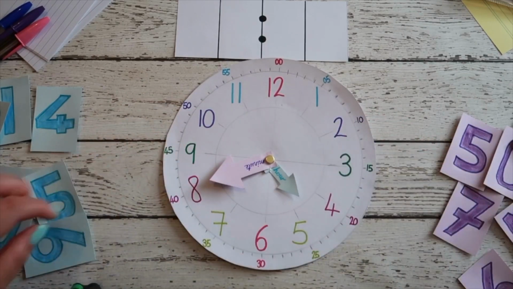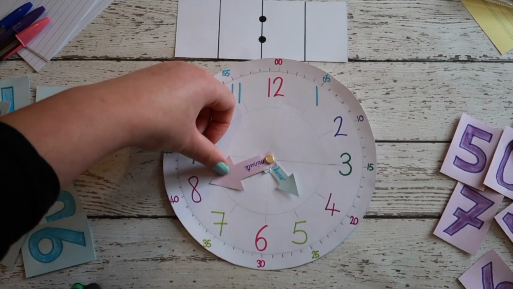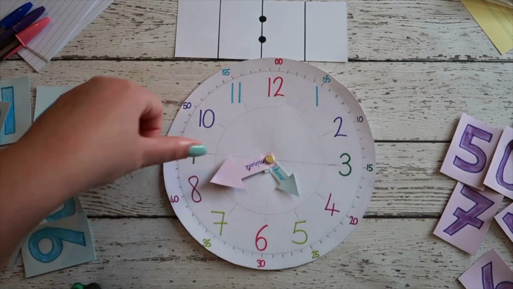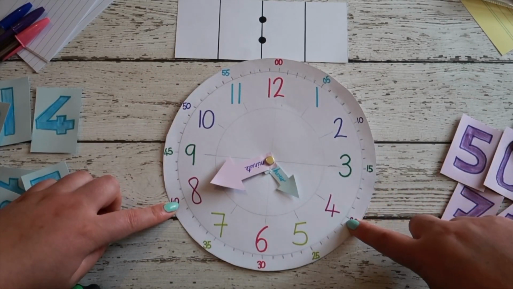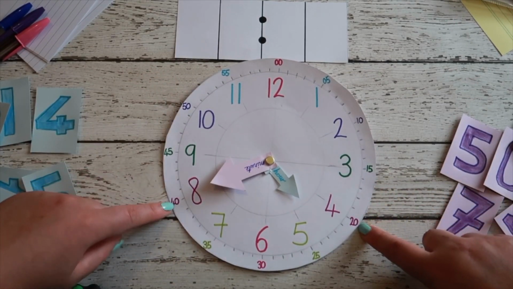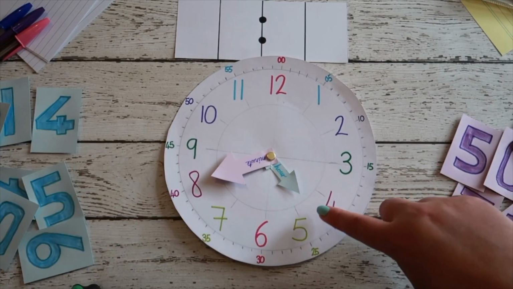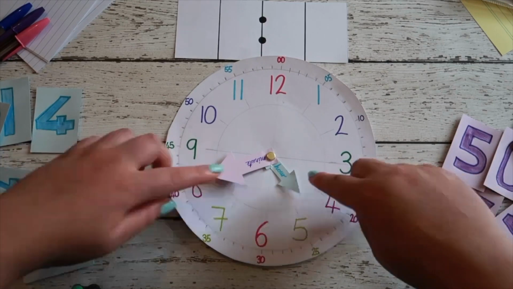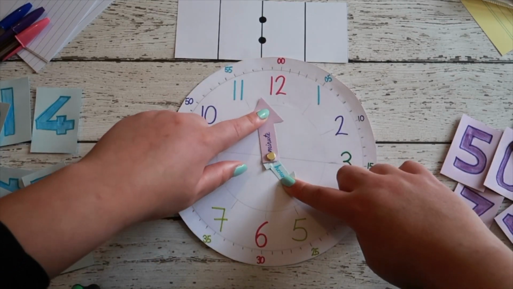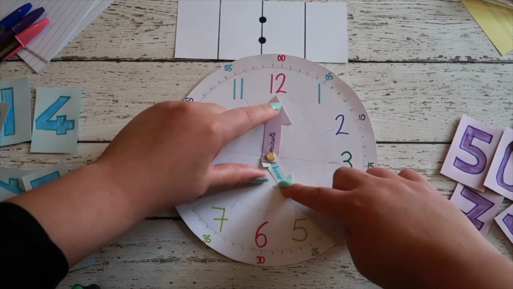Let's try one more. Okay, the minute hand is on the 8, and the hour hand is between the 4 and the 5. So remember, the purple, that would be 20 past, and that will be 22. So that tells us that the minute hand, the one when we move it around, is on the 2 side.